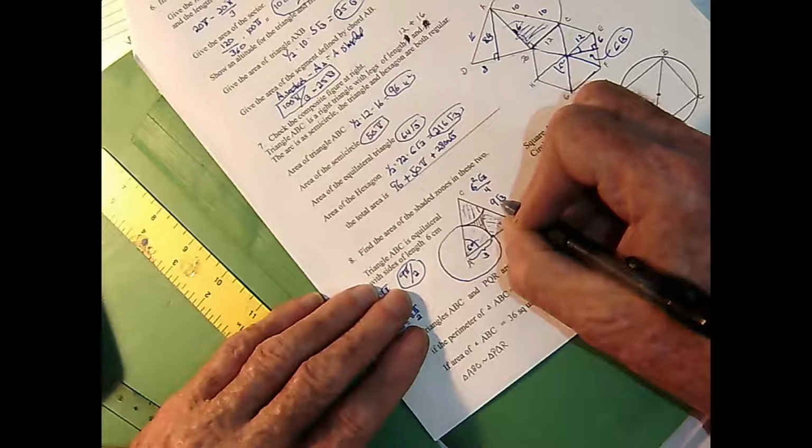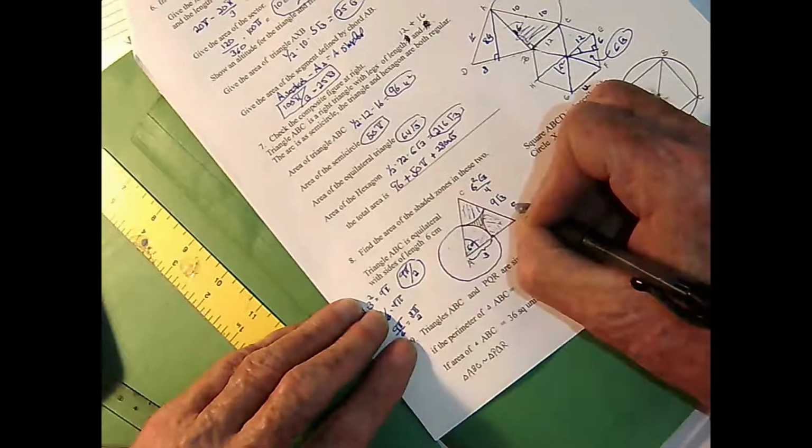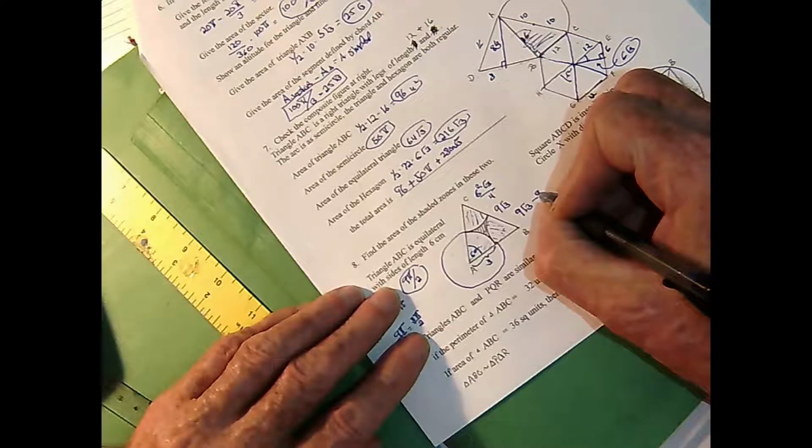Now that triangle's bigger than those 3 sectors. So I would say that the area's got to be the area of the triangle, 9 square roots of 3, minus the area of the 3 sectors. And that was 9 pi halves, wouldn't it? Man, that's not a very big number. I think it would be pretty fun to put that on a calculator, but it's a tiny little space, isn't it? Okay, let's go a little bit further. Check on that and get a look at that, though.